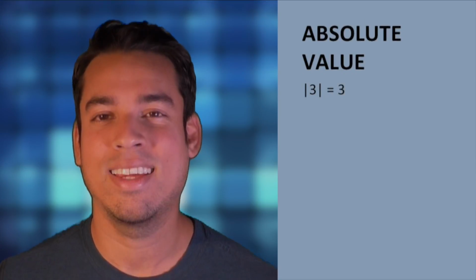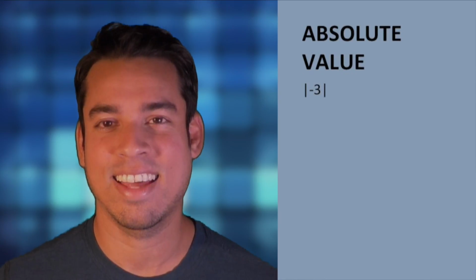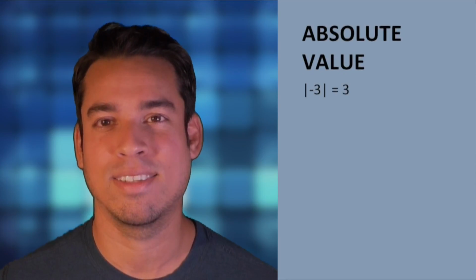So for example, if we're trying to take the absolute value of 3, a positive number, it's simply 3. There's no change. But if we take the absolute value of -3, now it's a negative number coming into the purifier, and it is now coming out as +3.